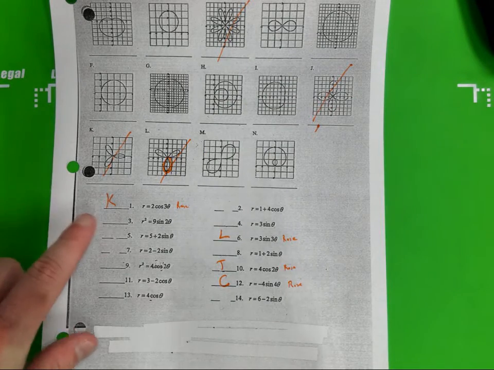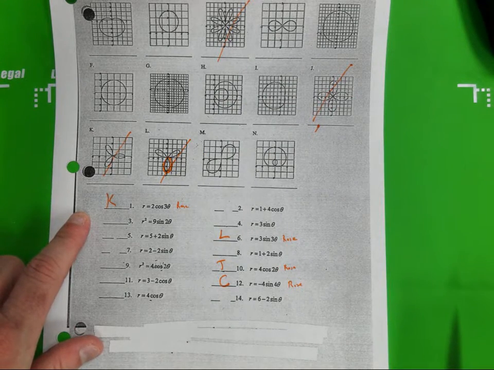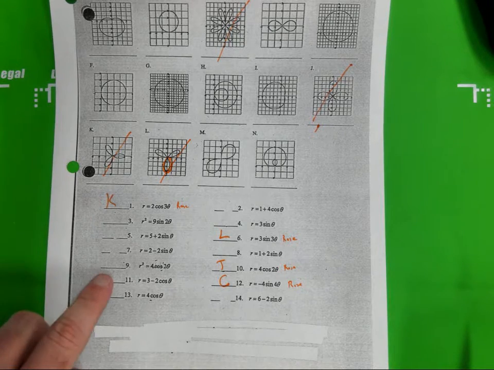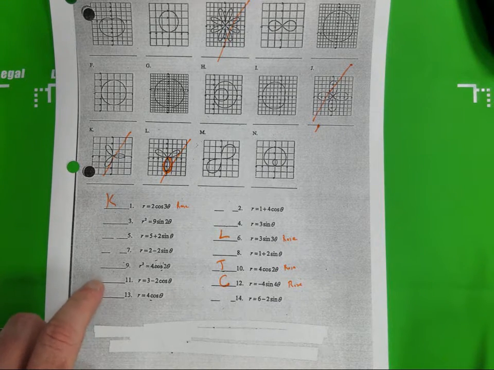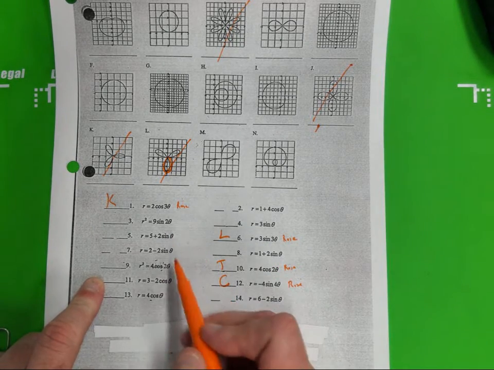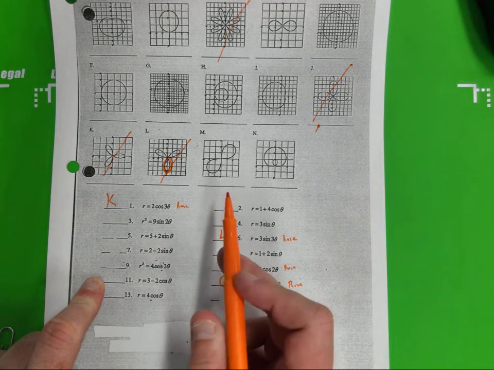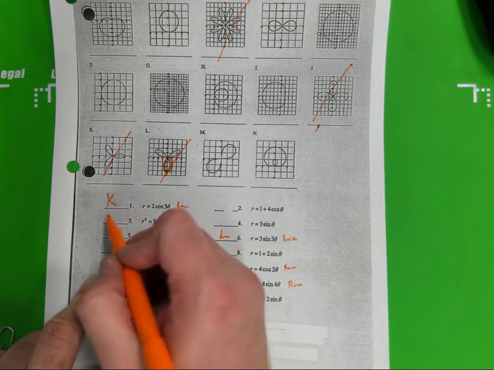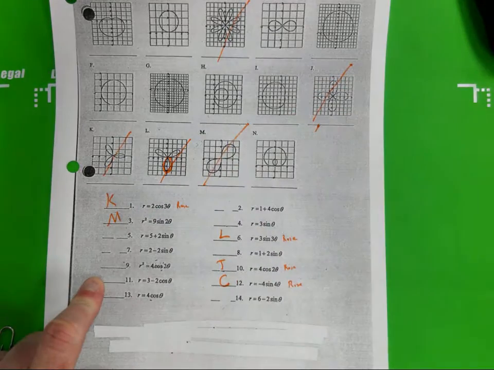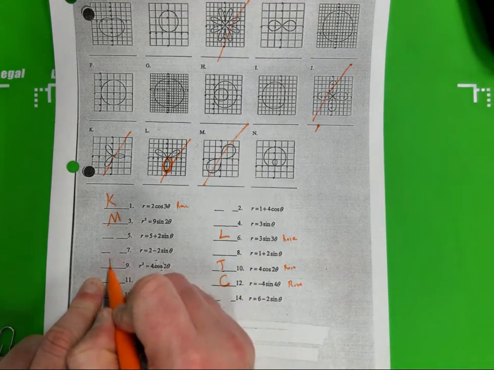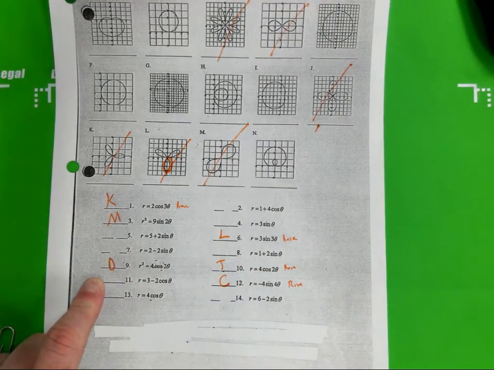Alright. Now, let's go find our limaçons first. They are easy. Which ones are my limaçons? 3 and 9. Which one would be 3, guys? Looking at your choices up there. M. Which one would be 9? D.